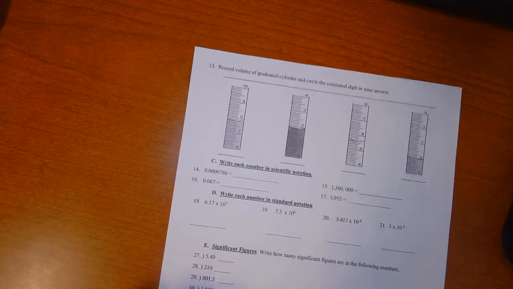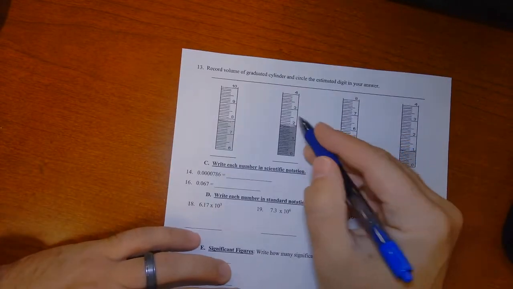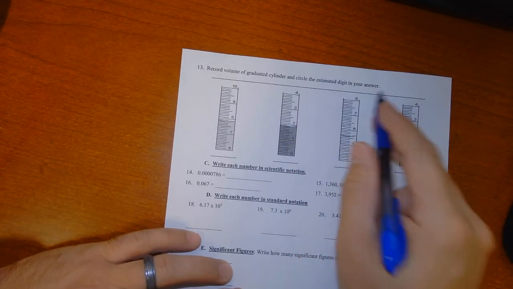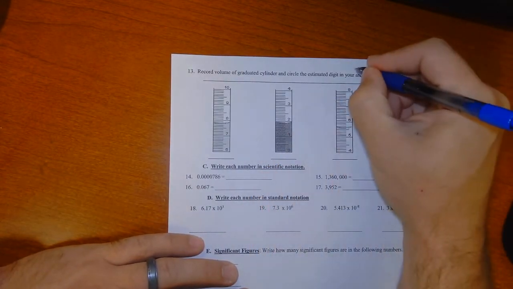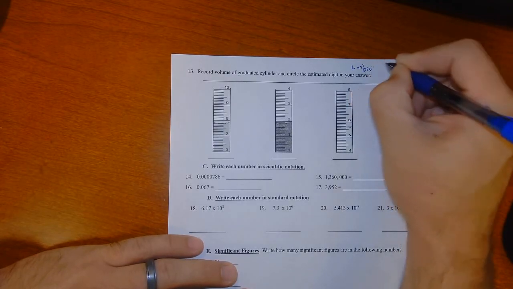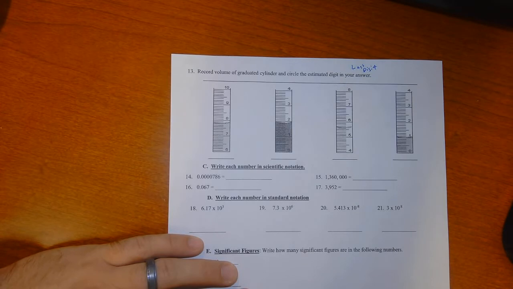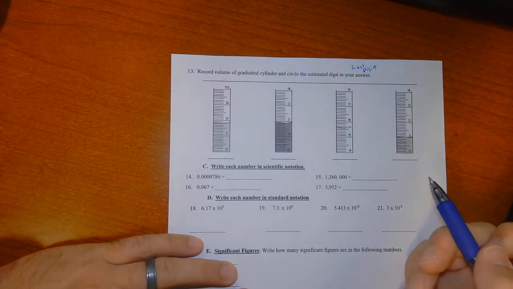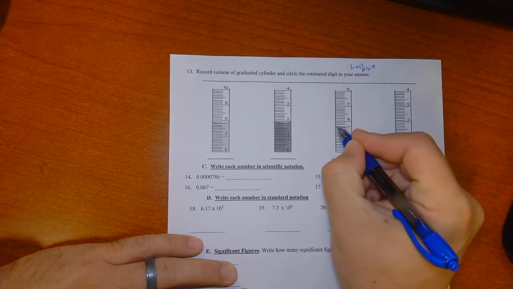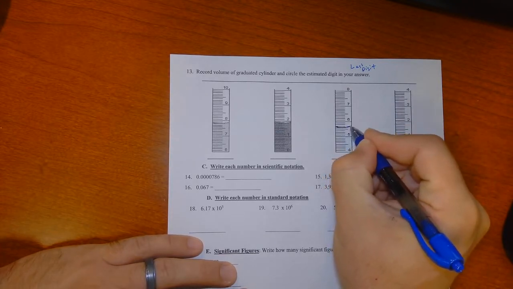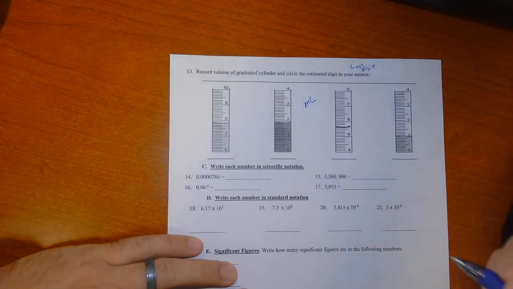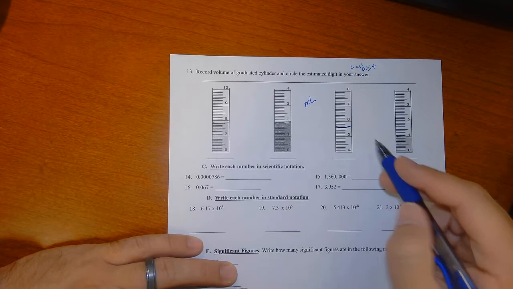If we look on the back side here, graduated cylinder, and circle the estimated digit. Remember, your estimated digit is always your last digit in any measurement. Some of these are kind of hard to read, but let's look at number 8, and it looks like the meniscus falls right on that line. These are all going to be measured in milliliters because it's volume. That's what graduated cylinders measure.